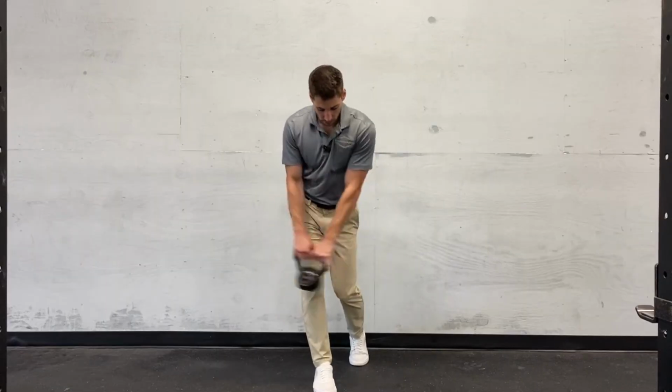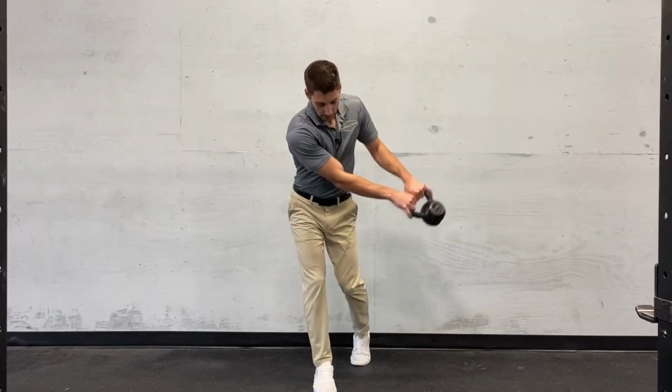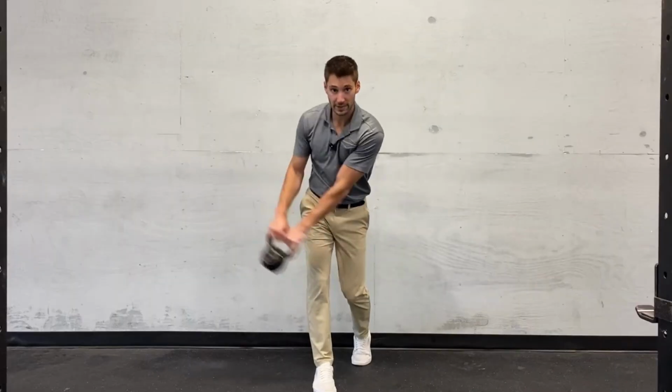What you'll notice here is we don't need a big arc. We also don't need super heavy weight, but we want to progress into both of those.